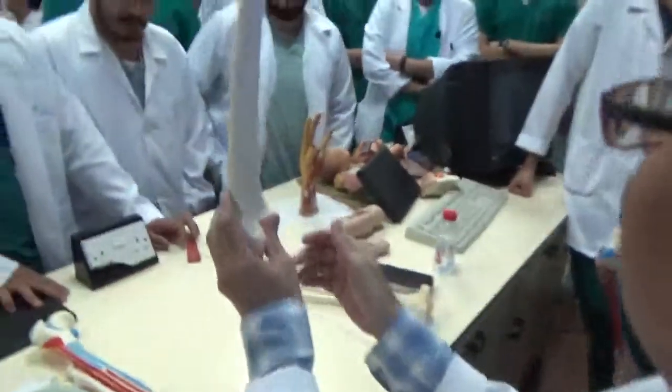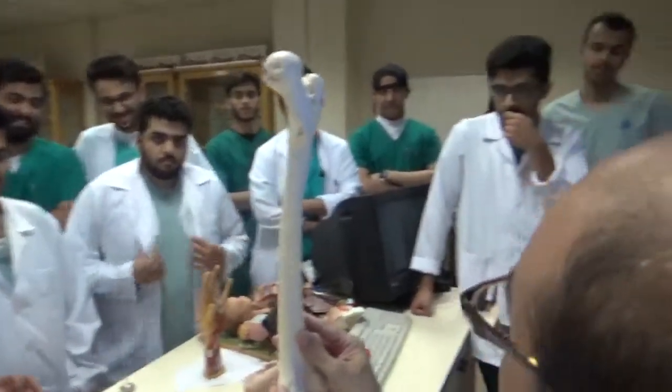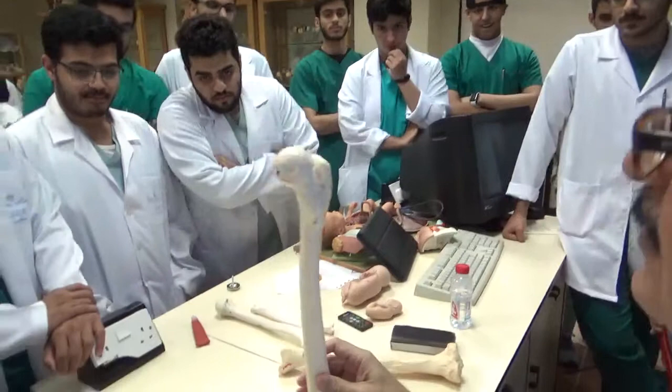Okay. This is the anatomical position of the bone. Clear?